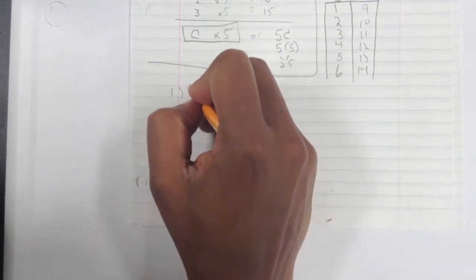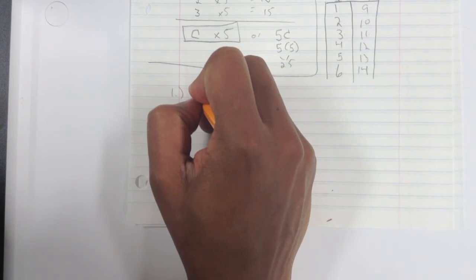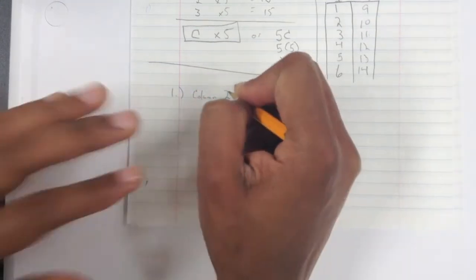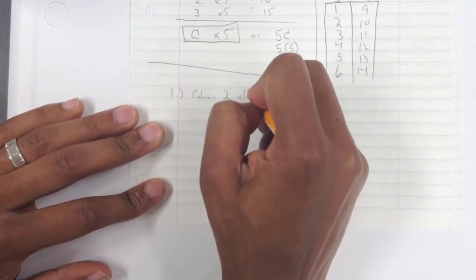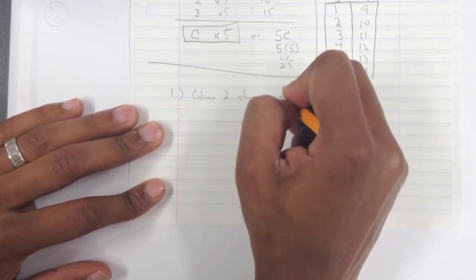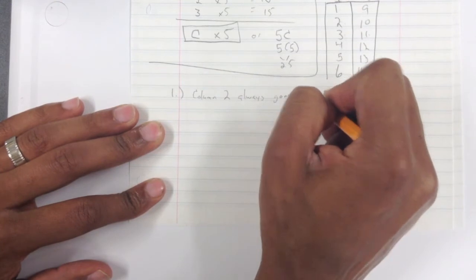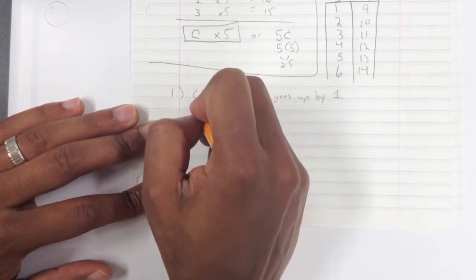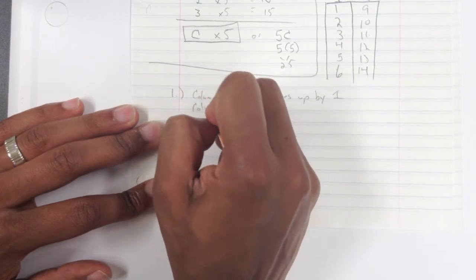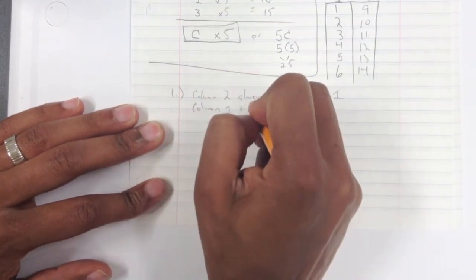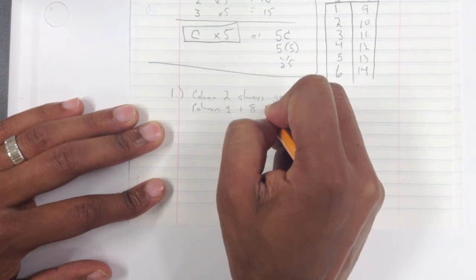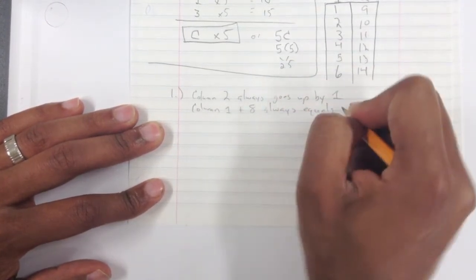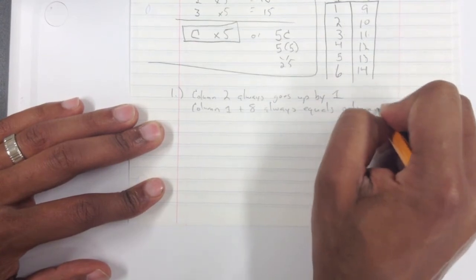So the patterns are: column 2 always goes up by 1, and column 1 plus 8 always equals column 2.